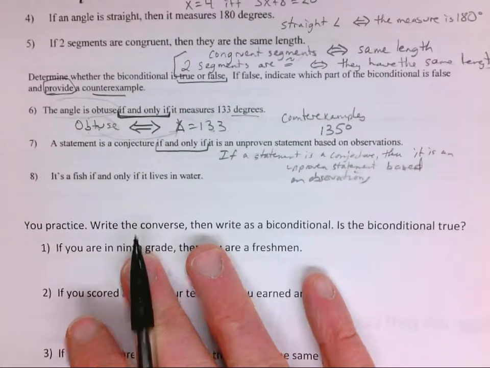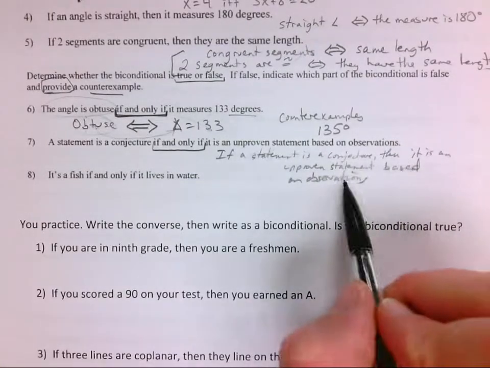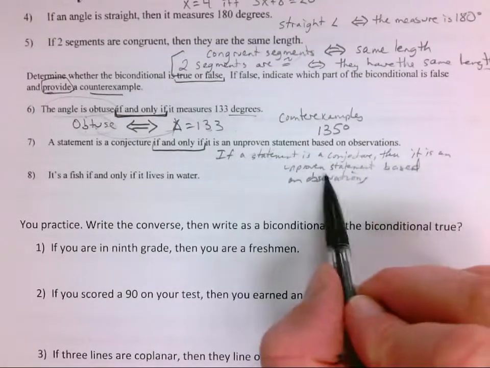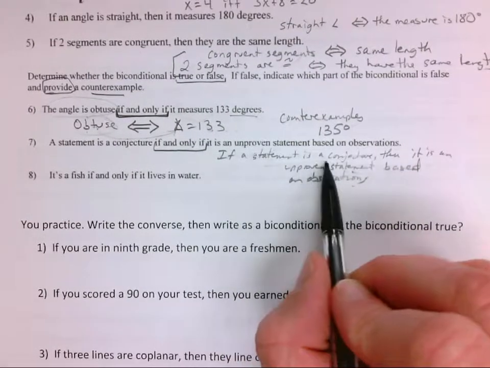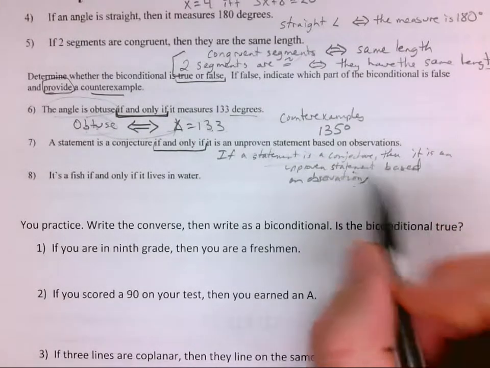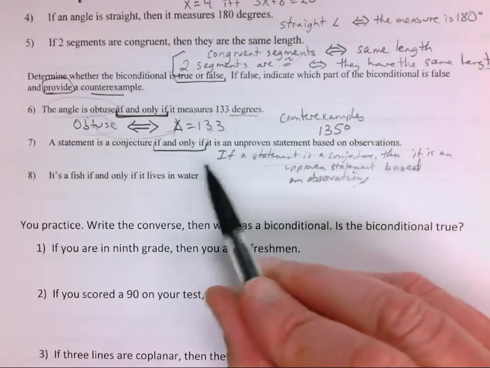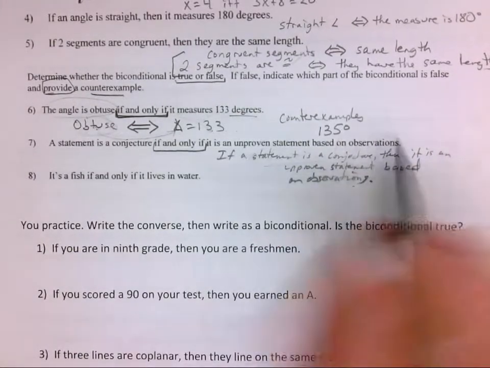If I flip that around, if a statement is an unproven statement based on observations, then it is a conjecture. I would say that is true. That kind of defines the conjecture, and the conjecture is defined by that. There may be some other words you could think of.